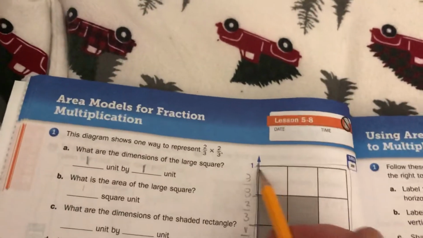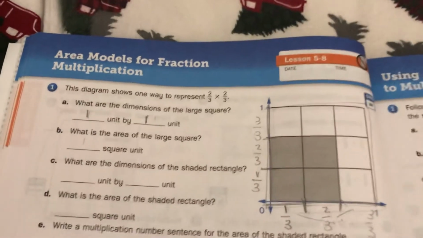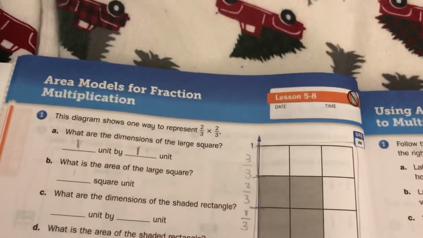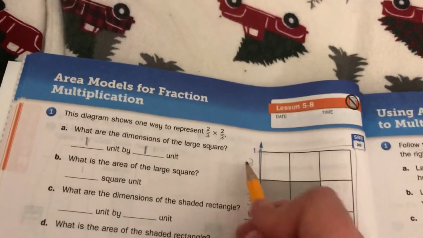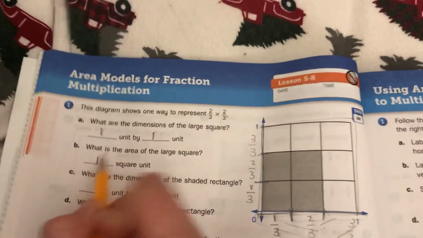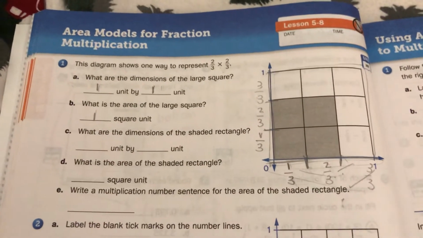So what is the area of the large square? Well, 1 times 1 would be 1. So the area of the large square would be 1.